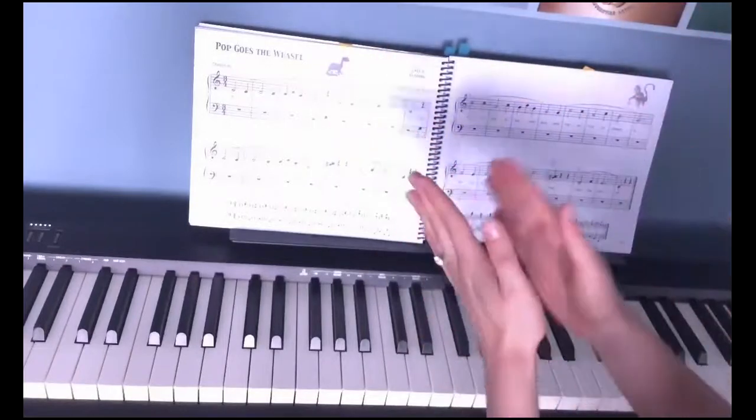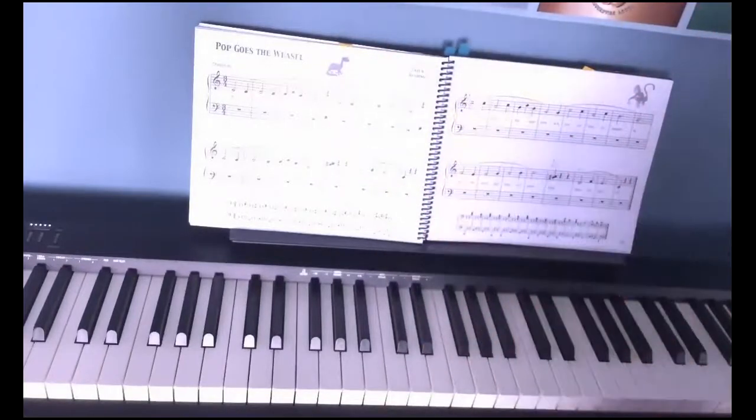Pop goes the weasel. Now I'm going to play it for you once so that you can see how it goes and hear it as well. One thing you want to notice is that we're in groups of 3, which means that our fruit rhythms are going to be really good for figuring out the rhythm in this song.